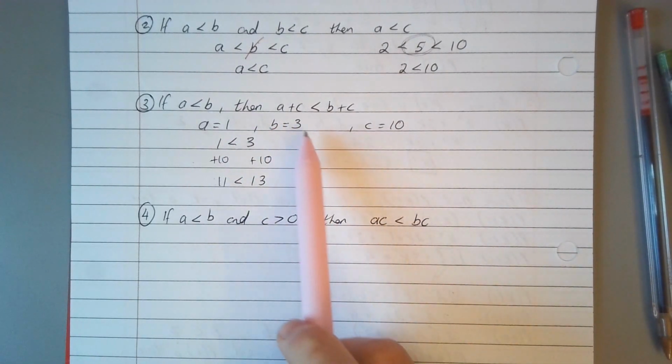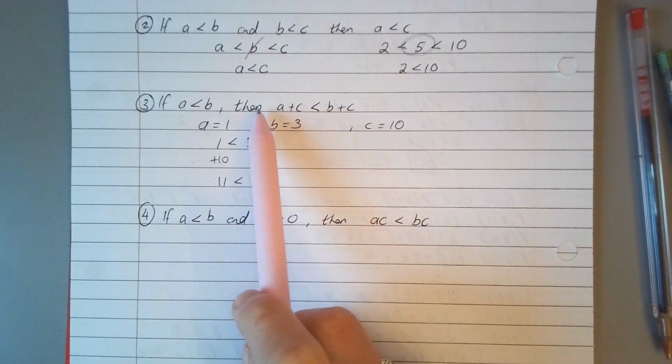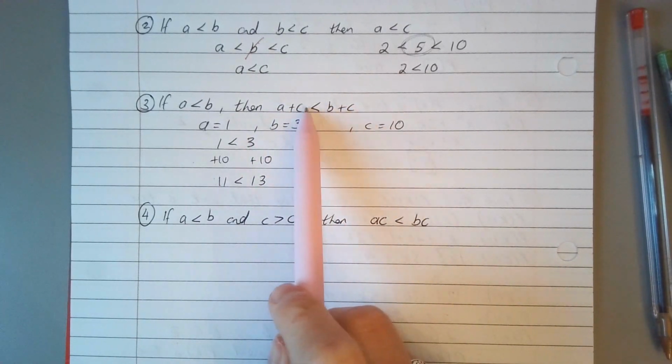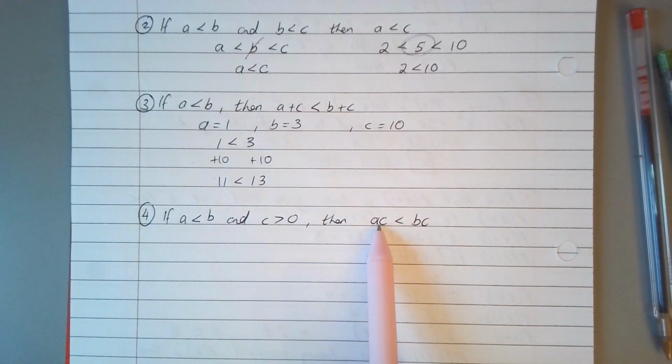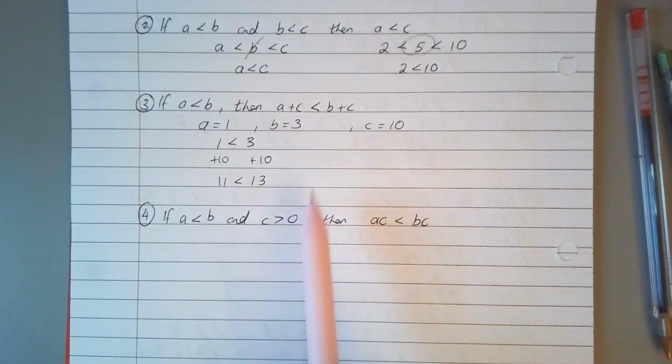So for rule 3, if you added a constant to both sides of the inequality, then your smaller number will still be smaller. Whereas here, if you multiply a constant to both sides, it's the same rule, just that instead of it being addition, we're doing multiplication.